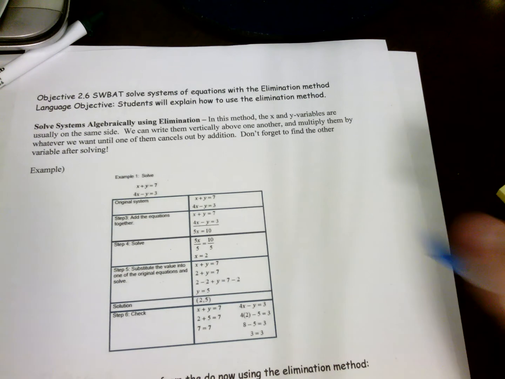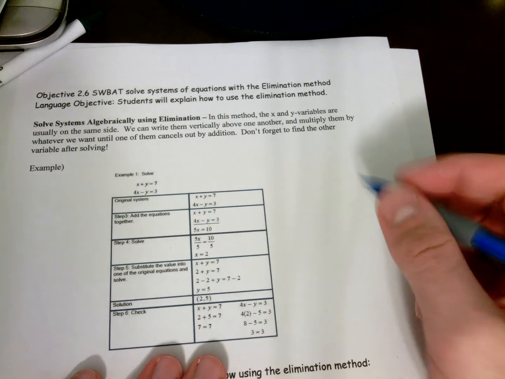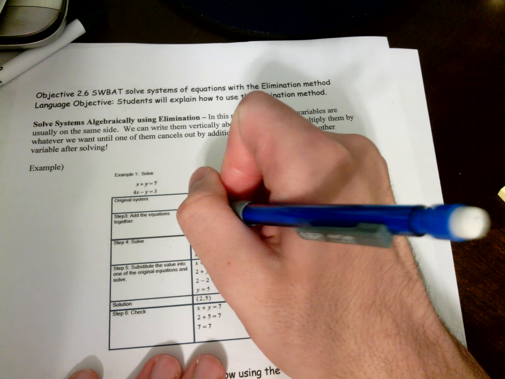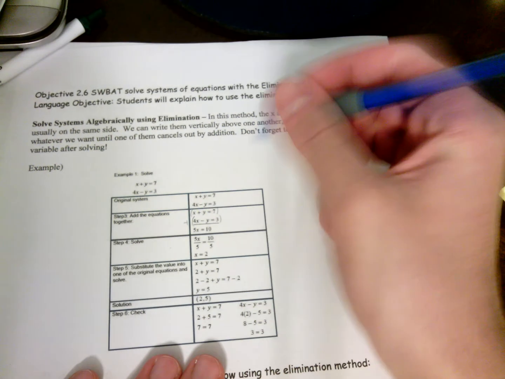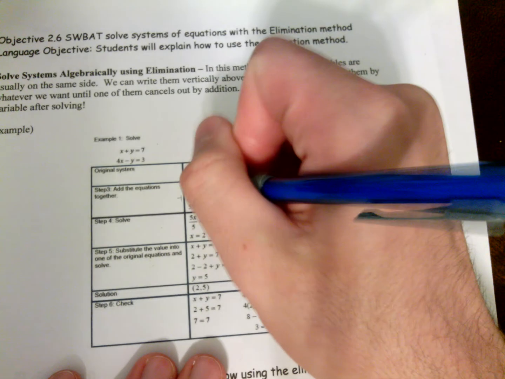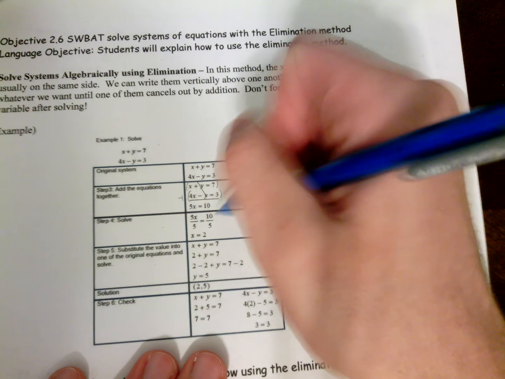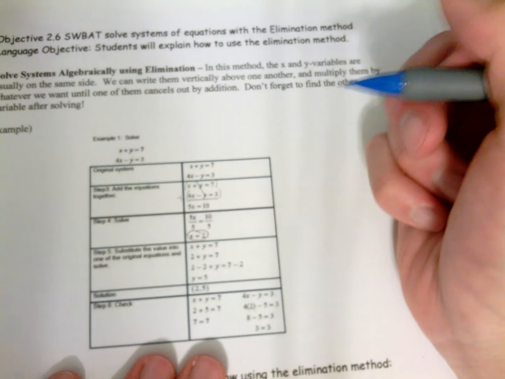So here's an example. We have x plus y equals 7 and 4x minus y equals 3. We want to solve this system of equations. This is our original system. The first thing we want to do is add them together, the whole entire equation on the top to the whole entire equation on the bottom. When we do that, we get 4x plus x, and the y minus y cancel. So we add 4x plus x, which gives us 5x, and then 7 plus 3, which gives us 10. Then we solve this equation and we get x equals 2.